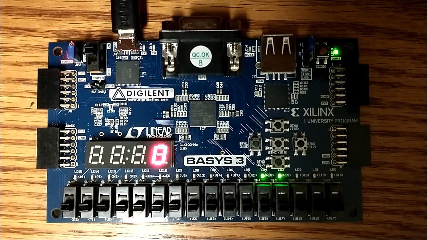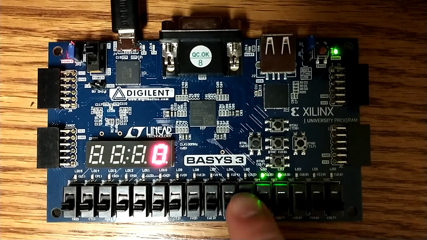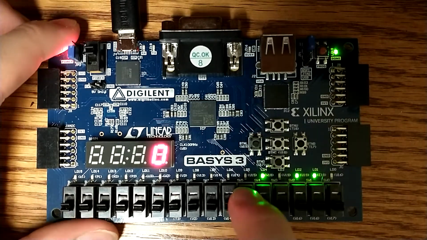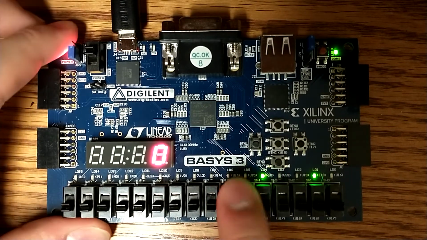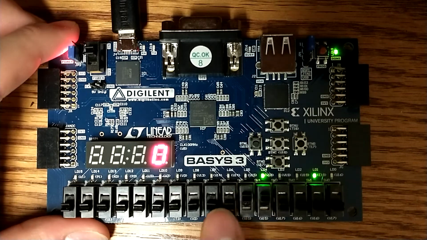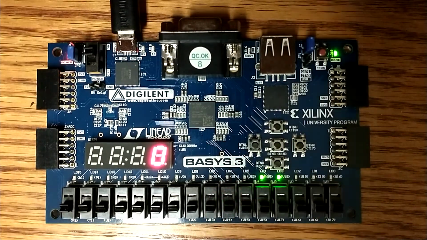So if none of the 3 are turned on, you'll get these 2 LEDs. If any single switch is flipped, you'll get this 1 and 2 pattern. If either combination of 2 is flipped, you'll get this pattern. And if all 3 are flipped, you'll get just those last 3.